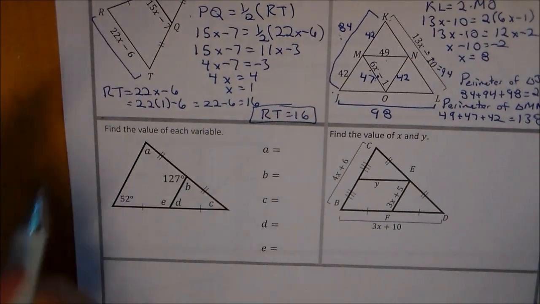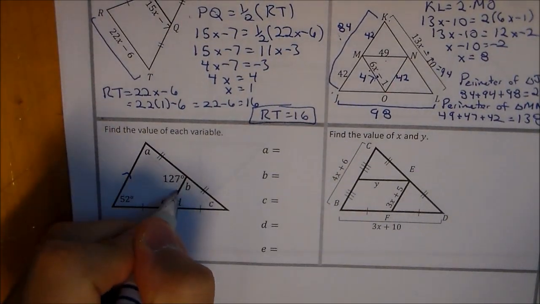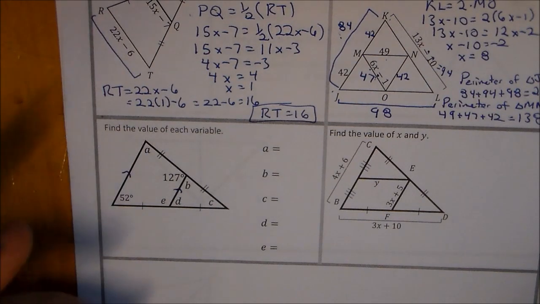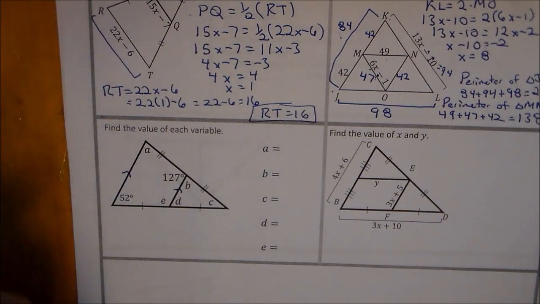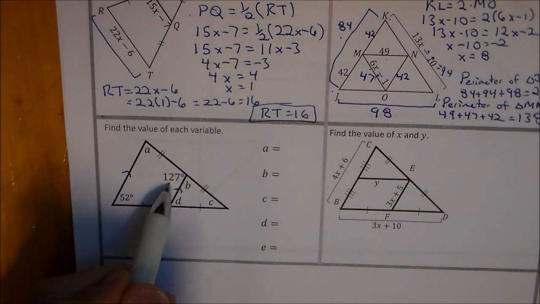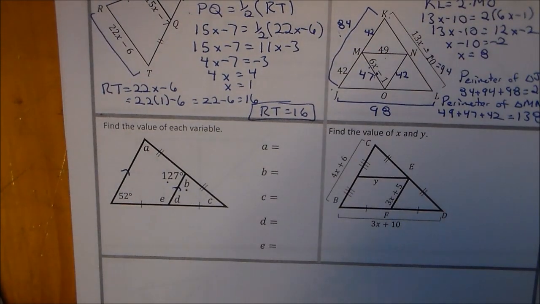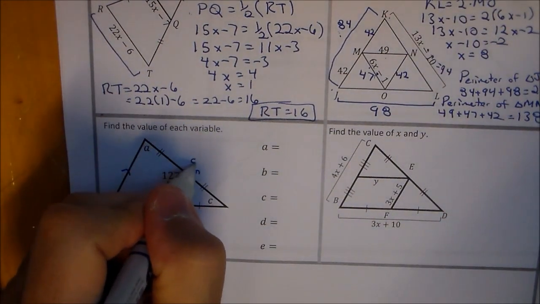Now for our last two. So this one is going to use the fact that we have parallel lines, and by parallel lines we're going to use some of our angle pairs to solve, as well as triangle rules. So first off, if this is 127, B is going to be 180 minus 127. So that gives me 53 degrees right there.